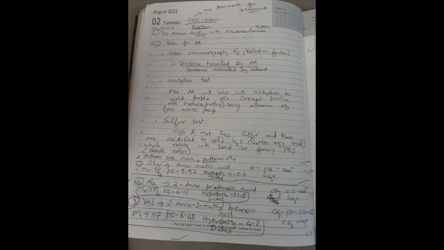Valine means 2 amino 3 methyl butanoic acid. There are four carbon atoms, in the second place there is an amino group, and in the third place there is a methyl group. How do we get 2 amino 3 methyl butanoic acid? This is based on IUPAC naming.